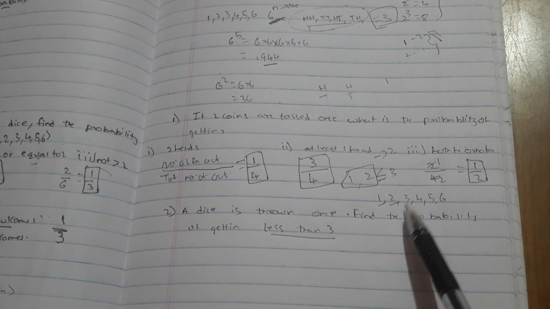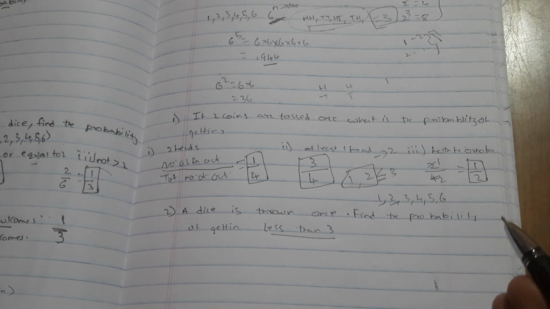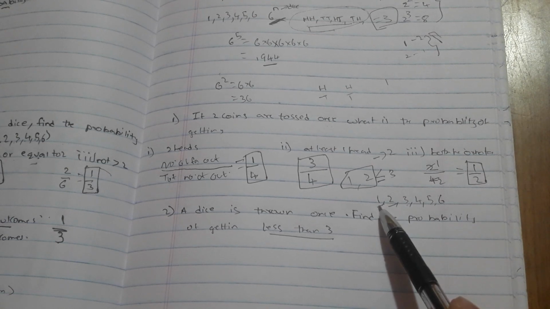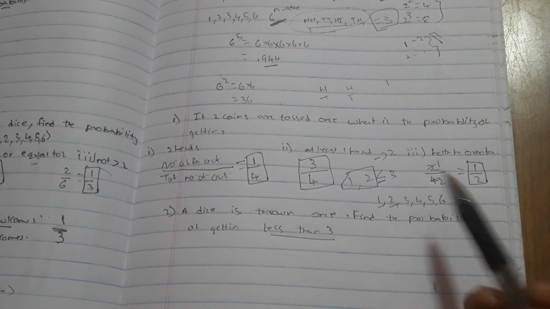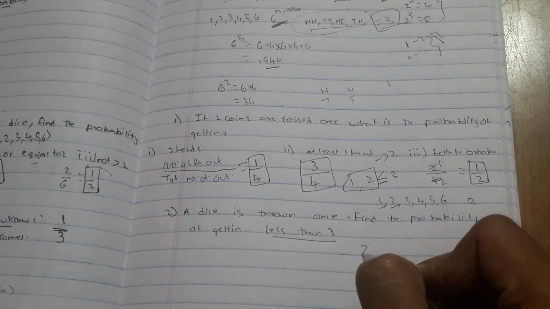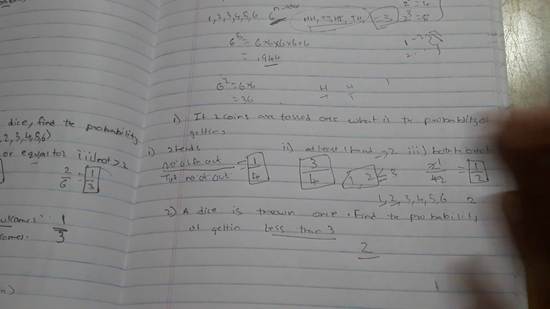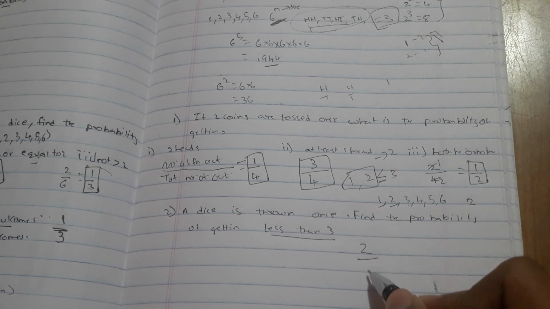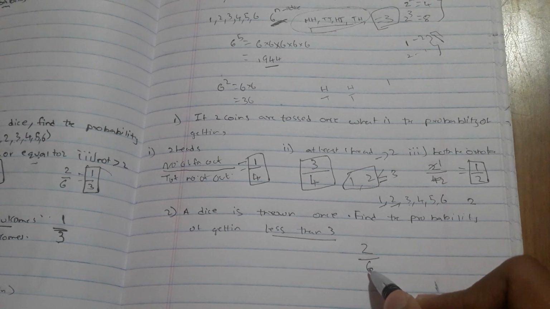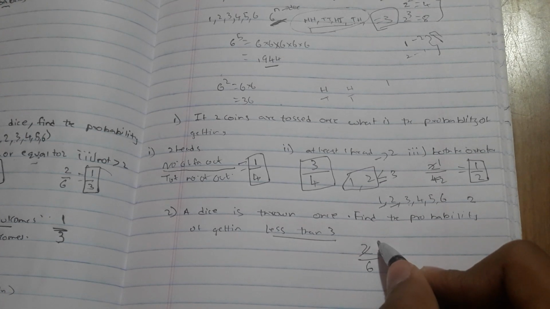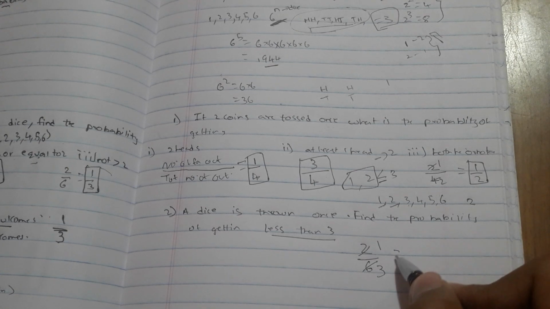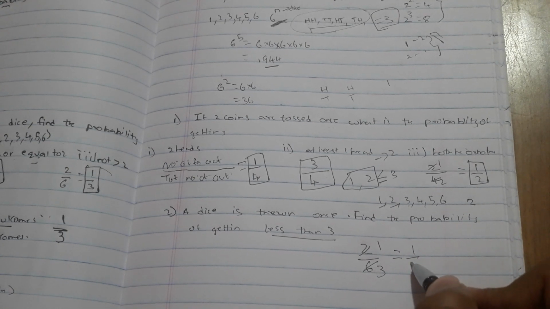They said less than 3, and there are two such numbers, 1 and 2. So the number of favorable outcomes is 2. The total number of outcomes is 6, so that is 2 by 6. Number of favorable outcomes by total number of outcomes, so we can cancel: 2 ones are 2, 2 threes are 6, so that equals 1 by 3.